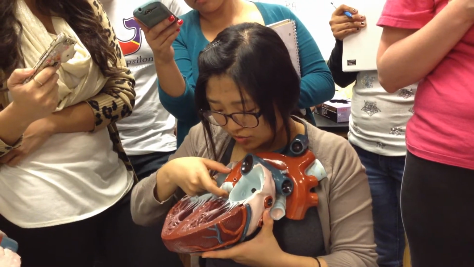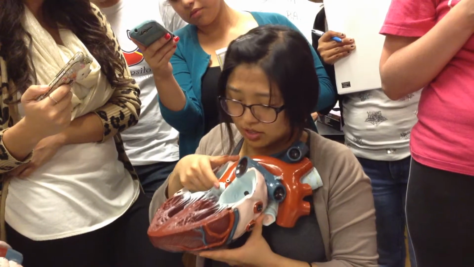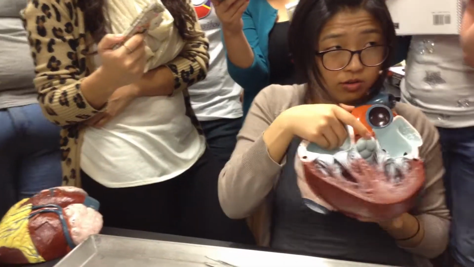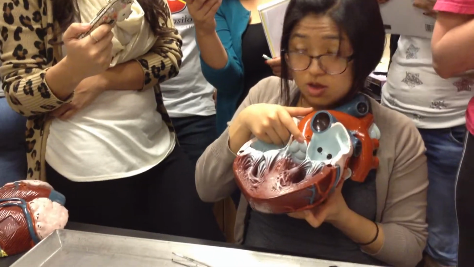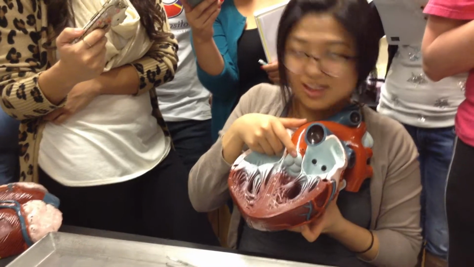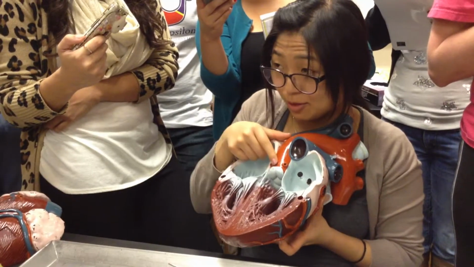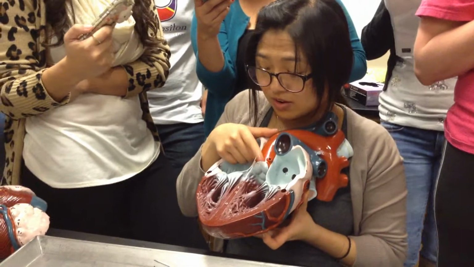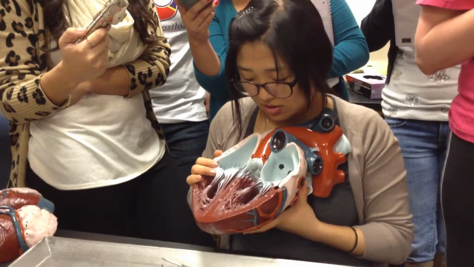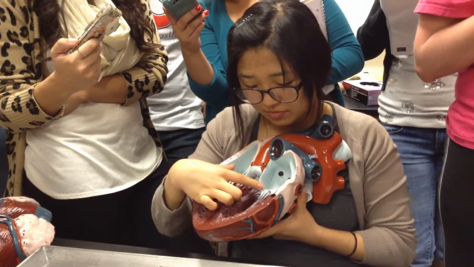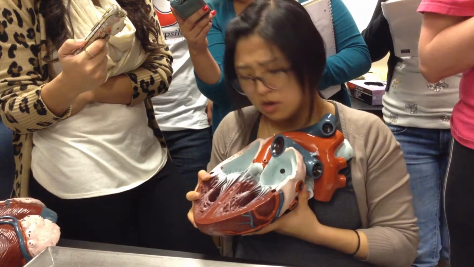Do you guys see this right here? Does anybody know what this could be? This structure right here. It's a valve. What kind of valve? Aortic valve, which is a semilunar valve. Right, excellent. And then you know these valves, right? Not too bad. So know these.